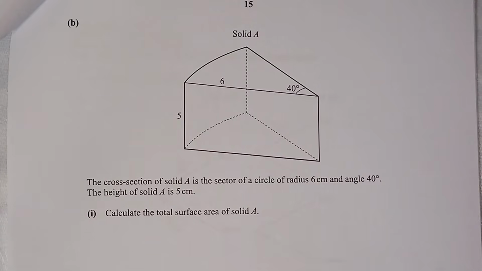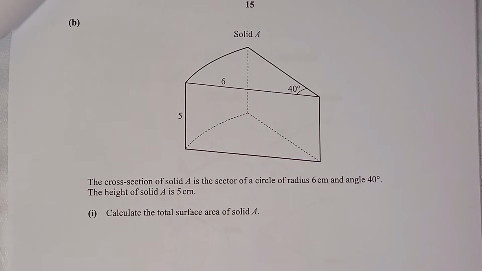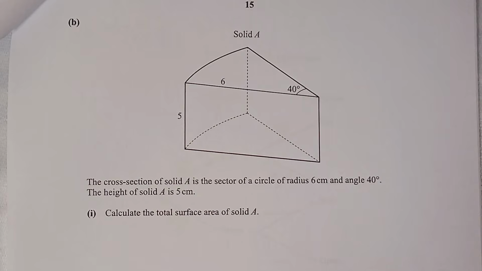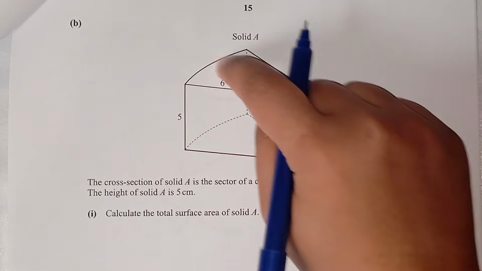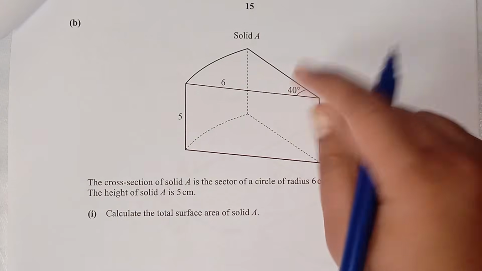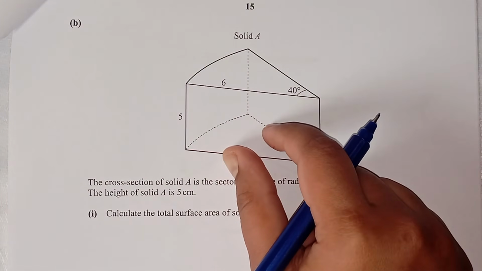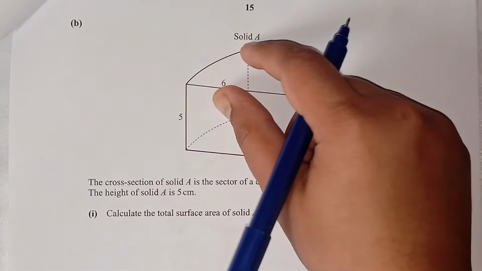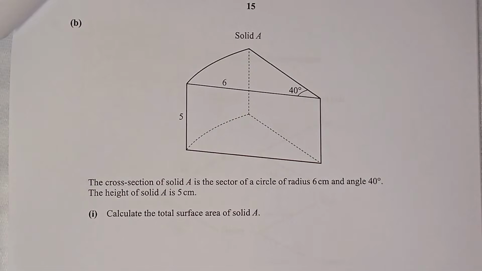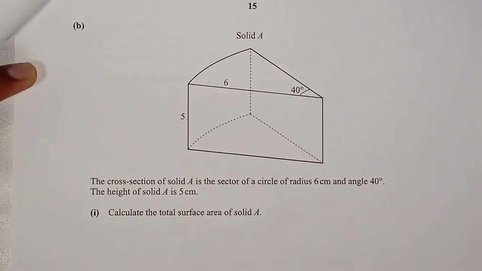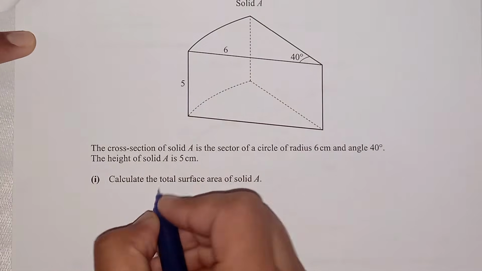Now for part B, the cross section of solid A is a sector of a circle of radius 6 centimeters and angle 40 degrees. The height of the solid is 5 centimeters. Calculate the total surface area of solid A. So the total surface area would be, as you can see, the top is a sector of a circle, the bottom is a sector of a circle. This side is a rectangle, this is a rectangle, and this is a curved surface area, right?